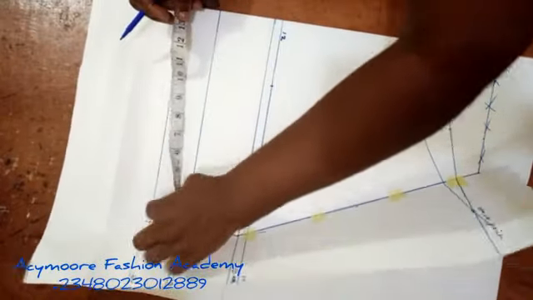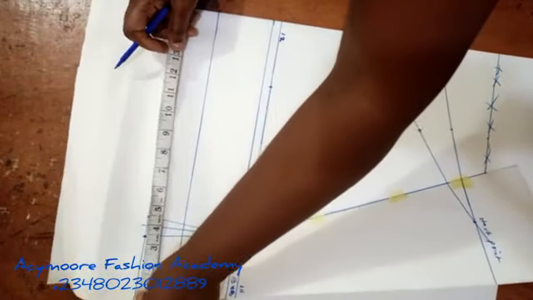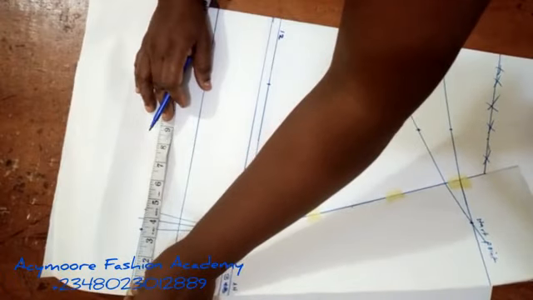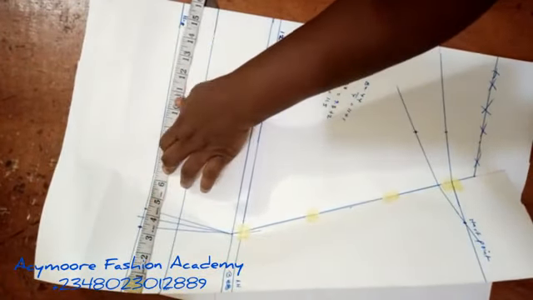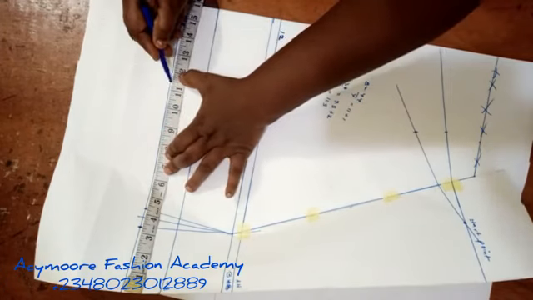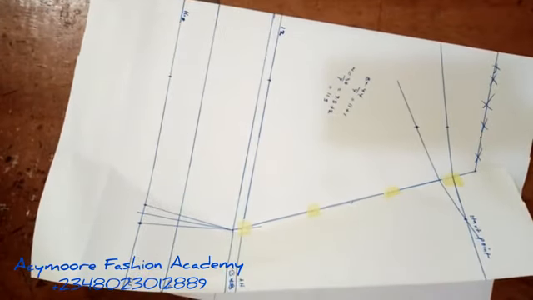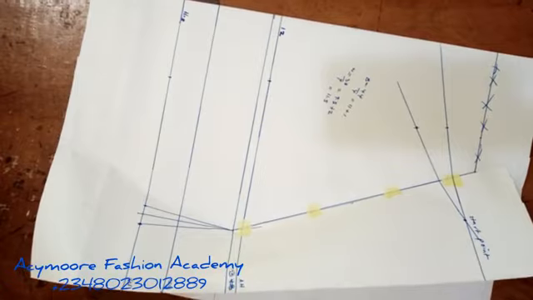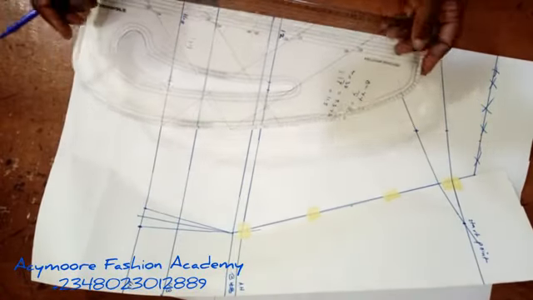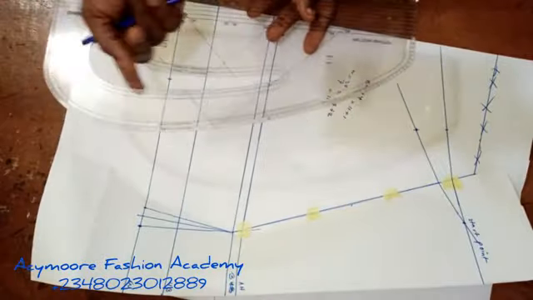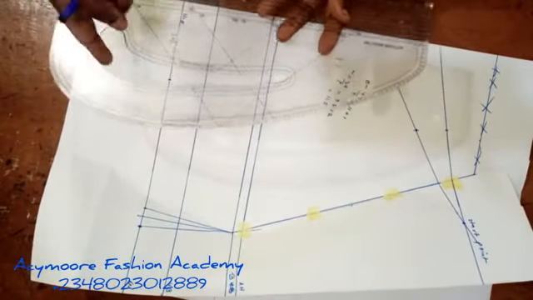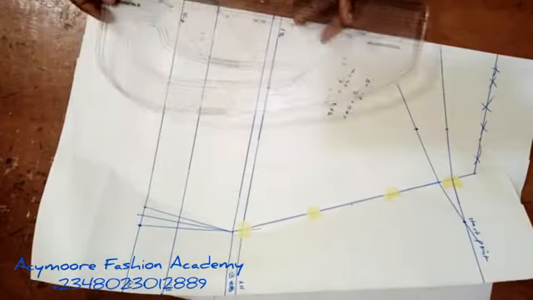Like I said earlier, I don't need my under bust. I don't need the circumference of my under bust. So I come this way and I mark my 11.5. Can you see? Using my pattern master, I flip it upside down and I will use this place. I'm using the inner curve.